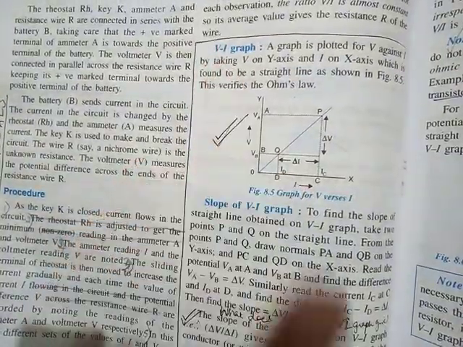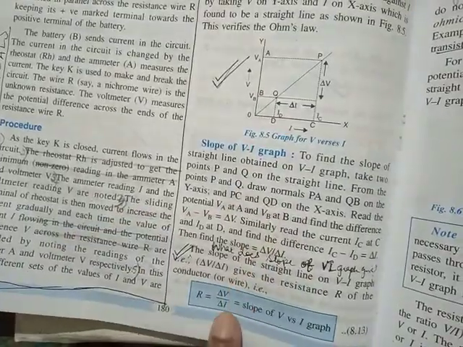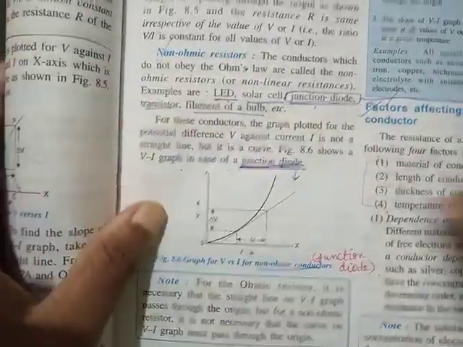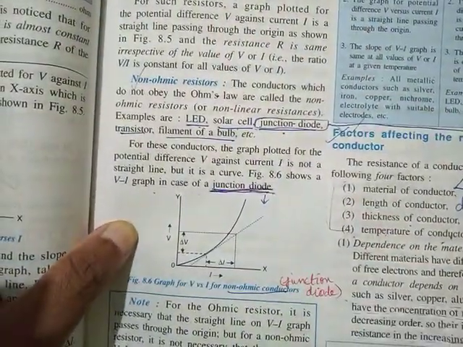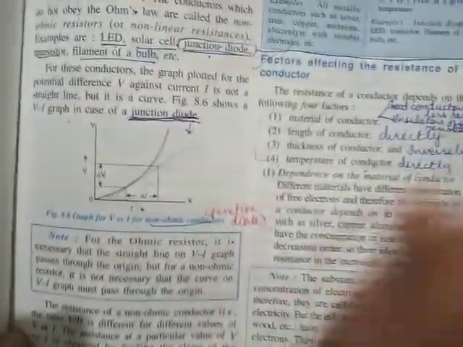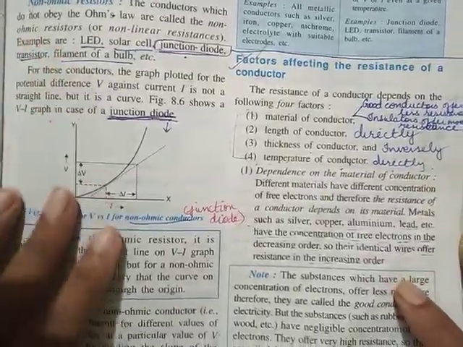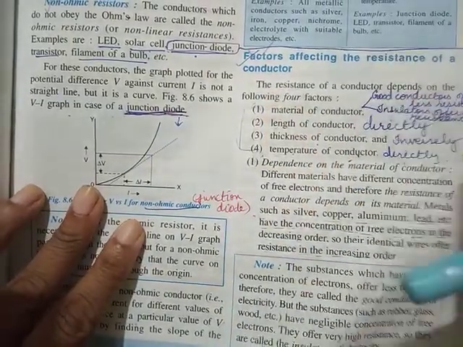Then comes the VI graph, and then what does the slope give? Resistance. And then talk about ohmic and non-ohmic resistors with examples. Now please go through the question answers that you have solved in your notebook. I have made corrections in that, so it will be easy for you to understand. Then factors affecting resistance, how they affect.